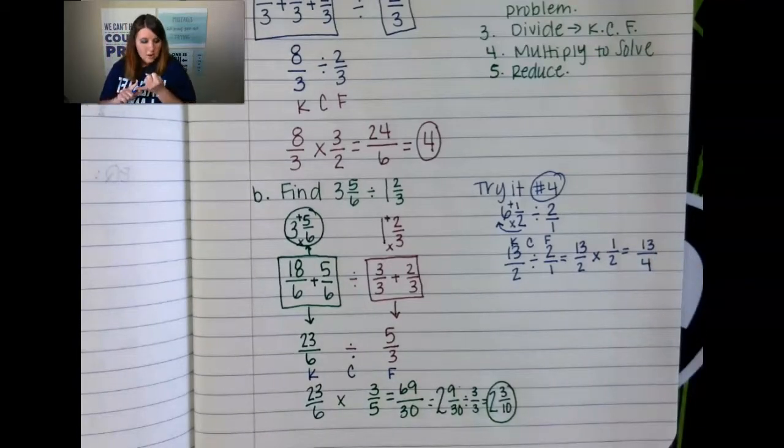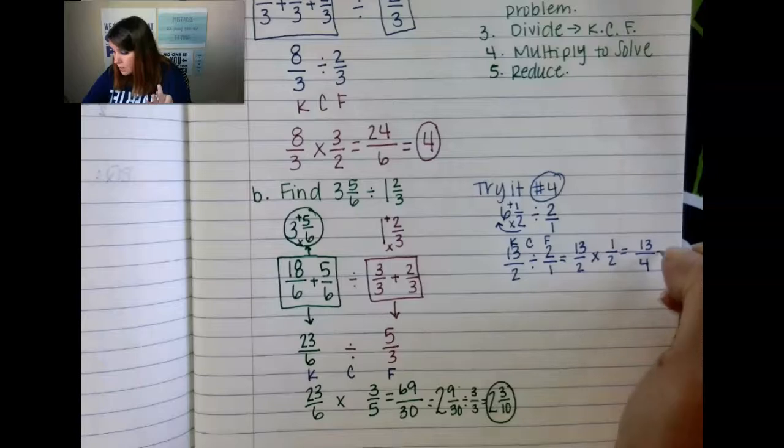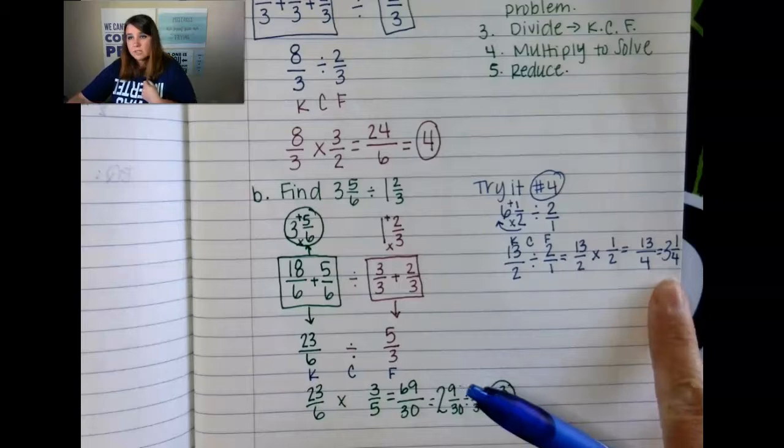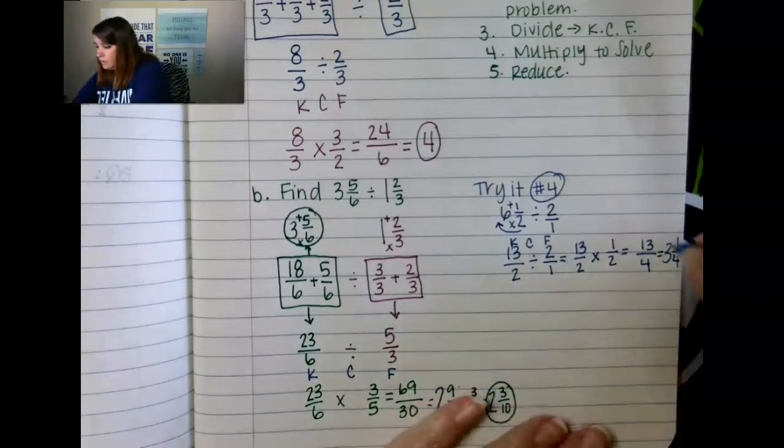Okay, let's look at this. So I get 4, 8, 12. So I can pull out 3 wholes with 1/4 left over. And I don't need to reduce this down anymore.